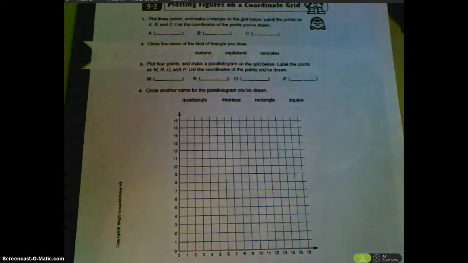Alright, 5th graders, your homework tonight is Studylink 9.2. And again, if I'm going too fast, you just need to pause the video as we go. We're working on ordered pairs again, and if you recall, we need to go over and then up with ordered pairs.